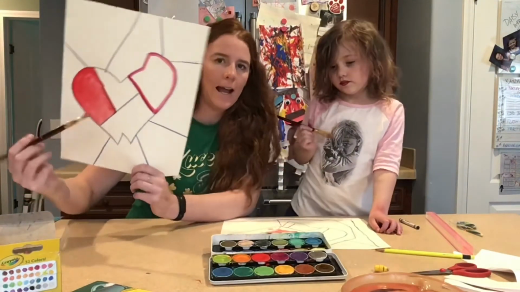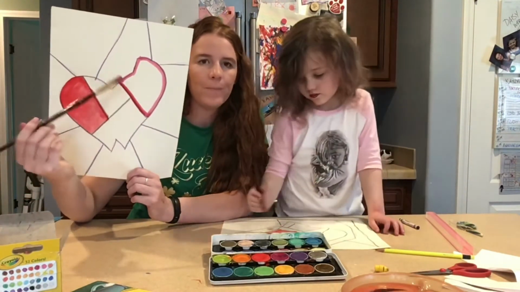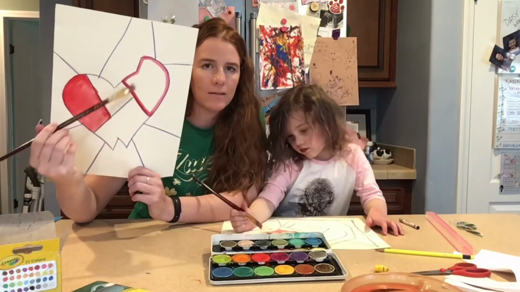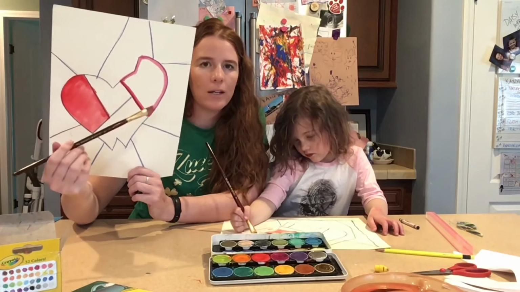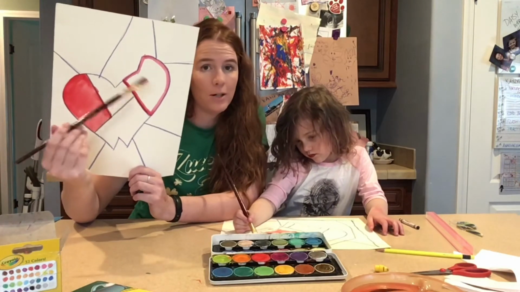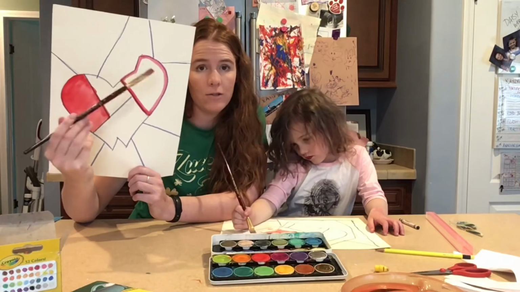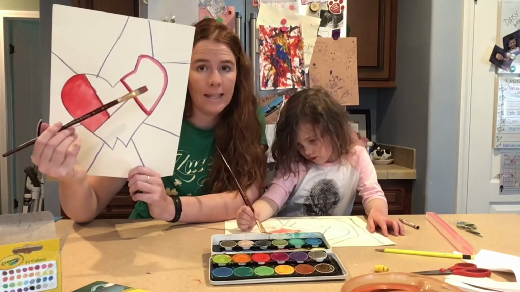Make sure that before coloring in a shape, my students outline it, whether they're coloring with markers or paint. I call that putting a fence around it because it gives your paintbrush a barrier, and it's a lot easier to fill in that color while staying in the lines.